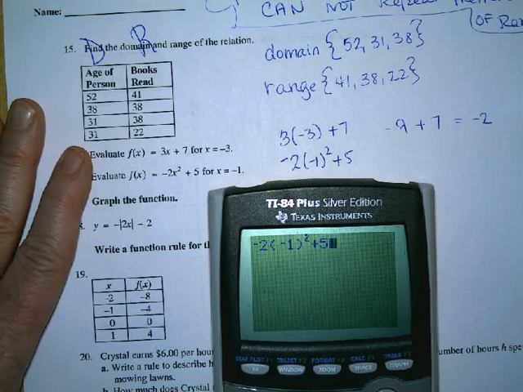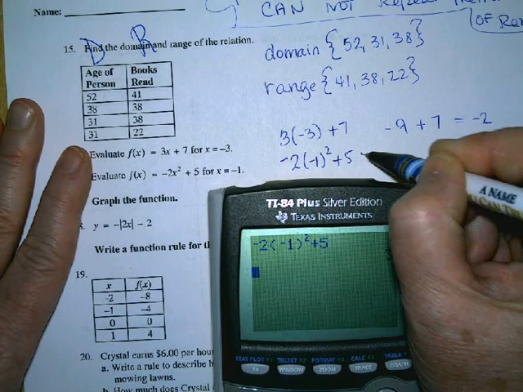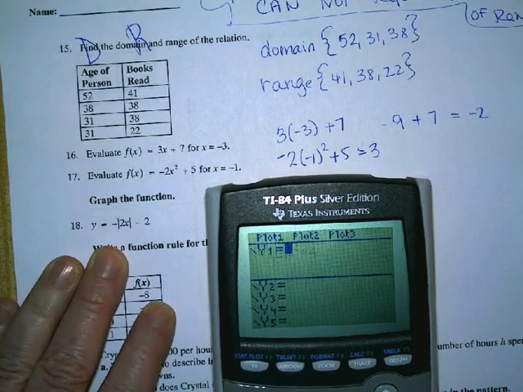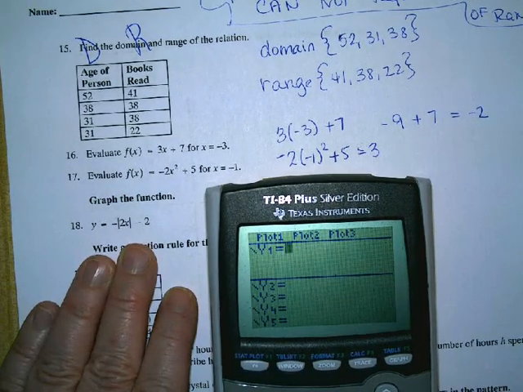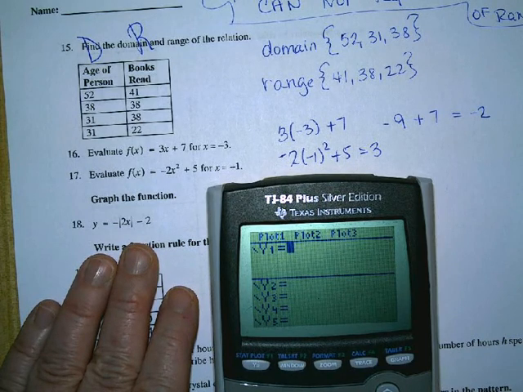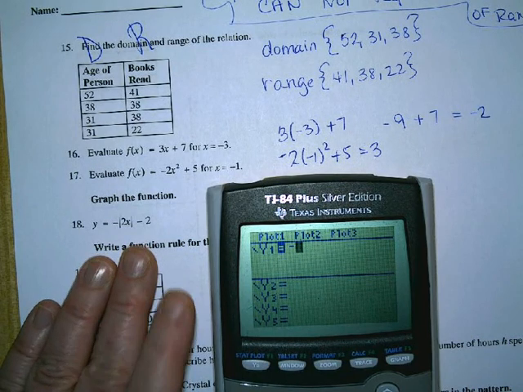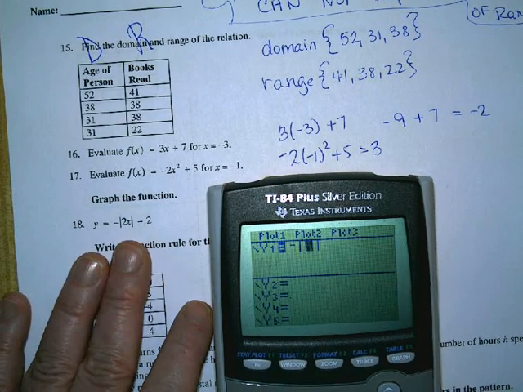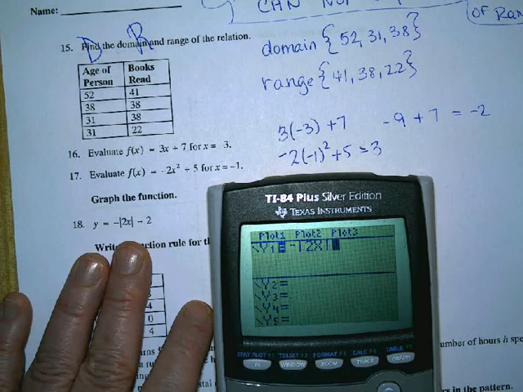18 says graph the function. You do that on your calculator. So everybody get your calculator ready to graph. How do I get the absolute value bars to appear on my graph? Second catalog or second zero. Inside of there I need 2x minus 2. Graph.